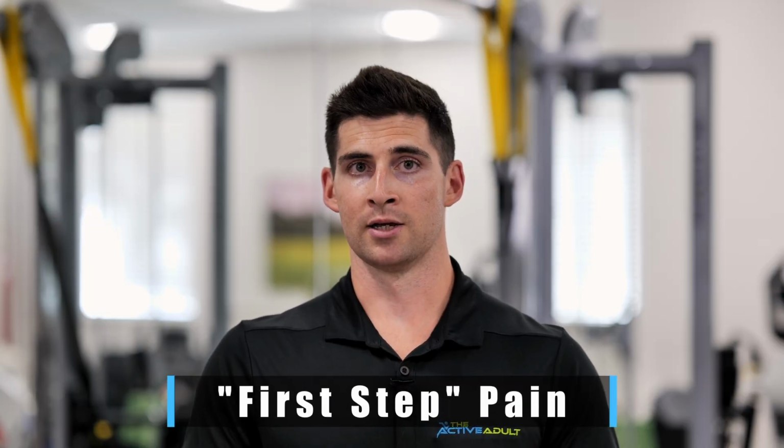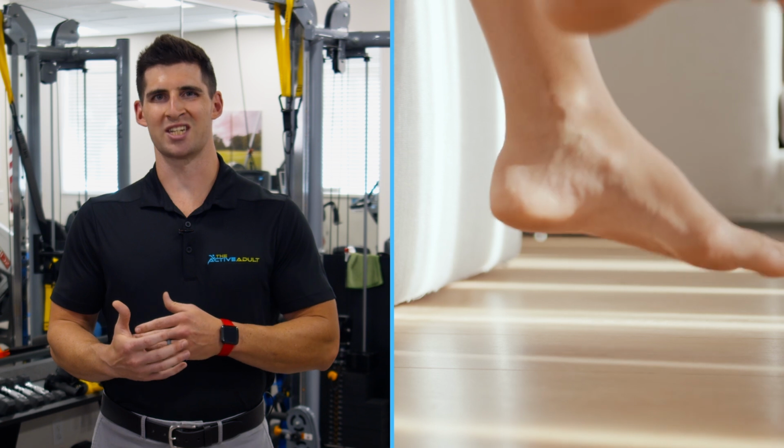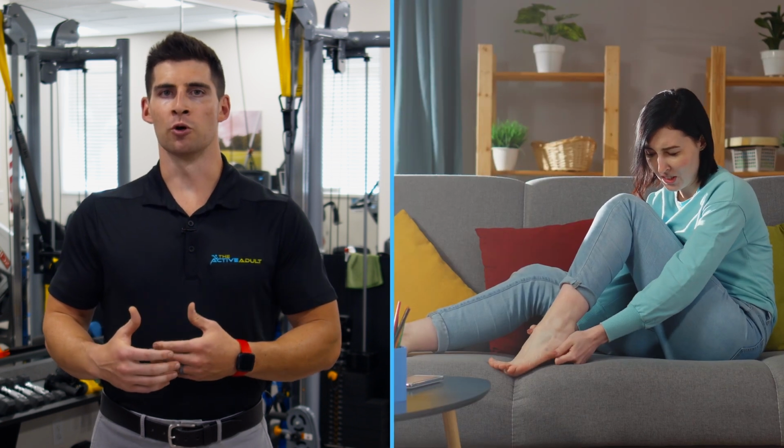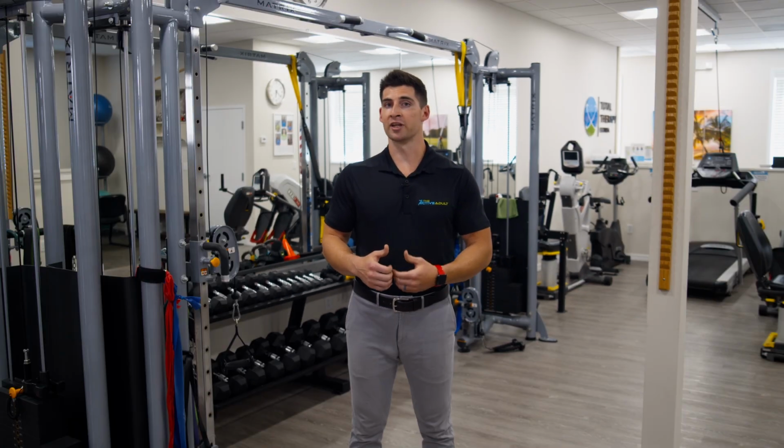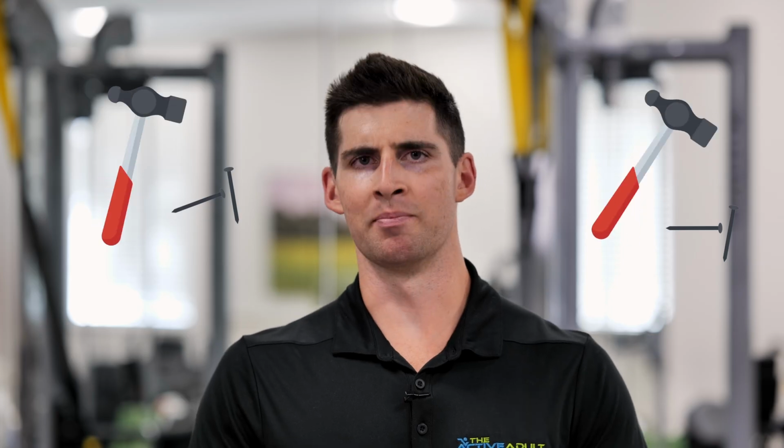Another telltale sign is what's called first step pain. This is where you experience a very sharp stabbing pain in the heel when you go to rise out of bed in the morning or get up out of a chair after sitting for a long period of time. It almost feels like a nail in the base of the heel.